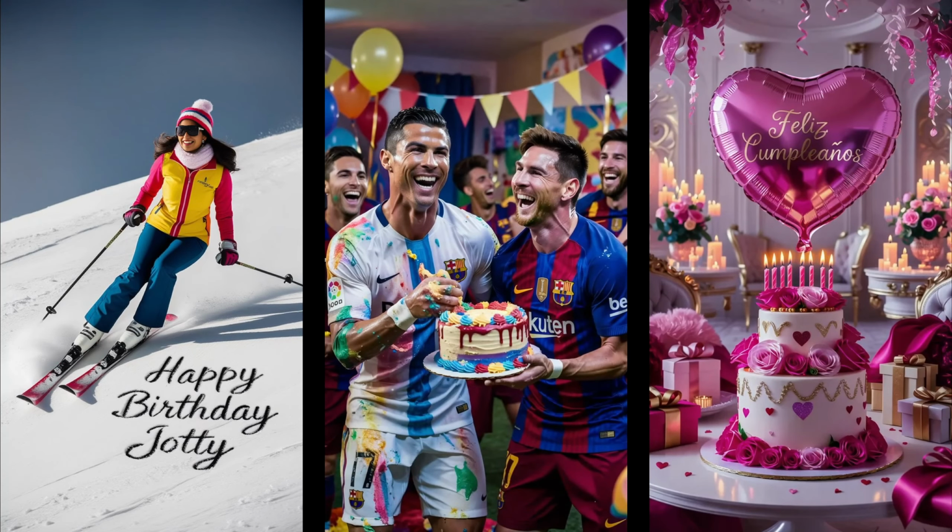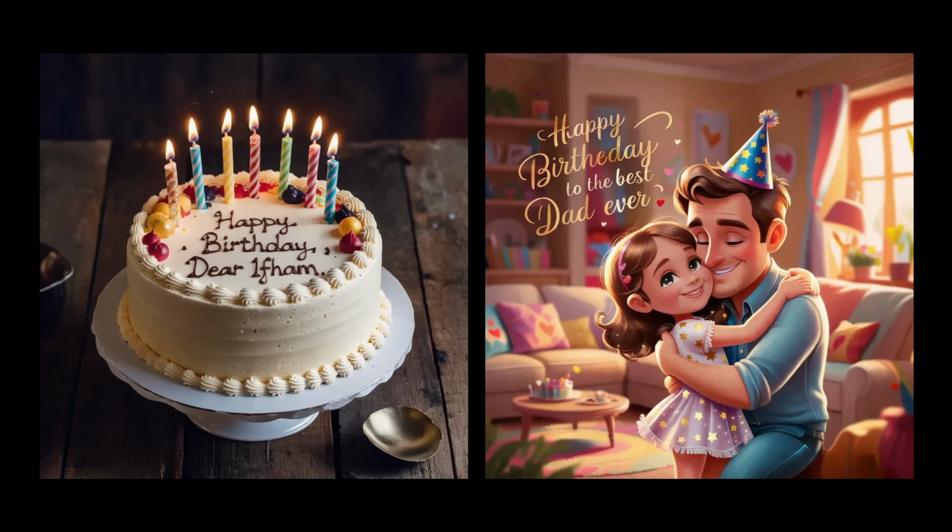You can use the same method to create even more surprises. Try it now and impress your friends.